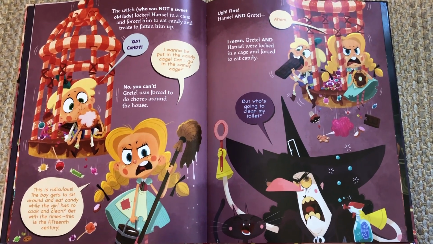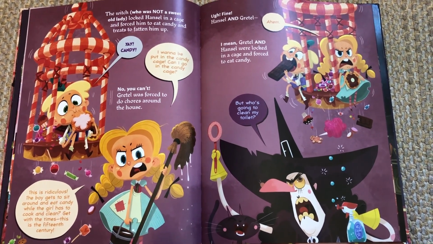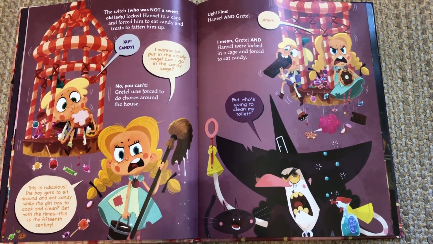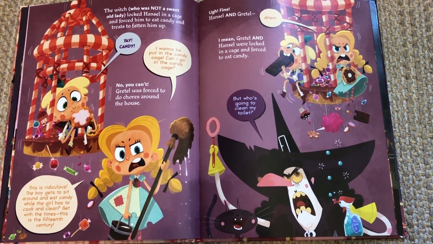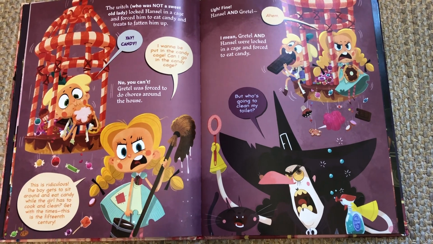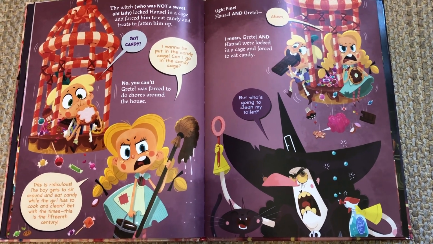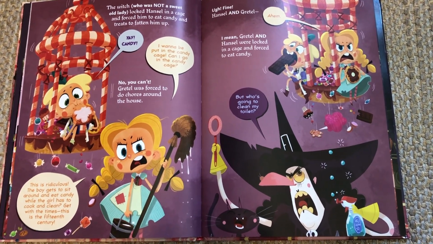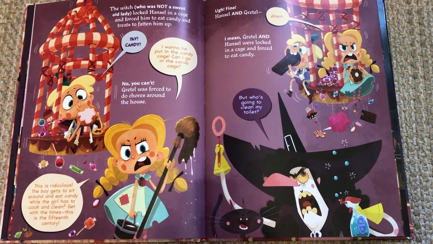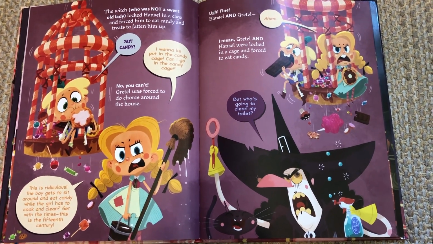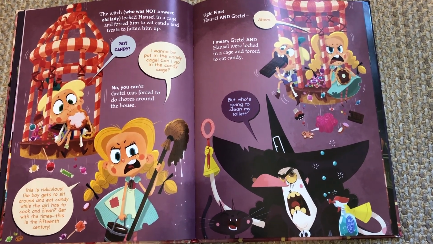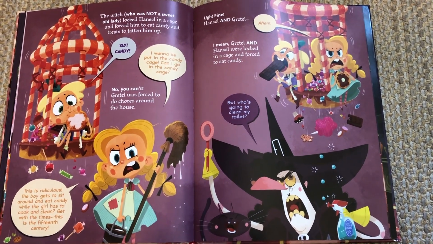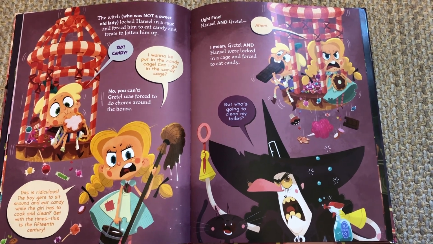The witch, who was not a sweet old lady, locked Hansel in a cage and forced him to eat candy and treats to fatten him up. Yay, candy! I want to be put in the candy cage. Can I go in the candy cage? No, you can't. Gretel was forced to do chores around the house. This is ridiculous. The boy gets to sit around and eat candy while the girl has to cook and clean. Get with the times. This is the 15th century.